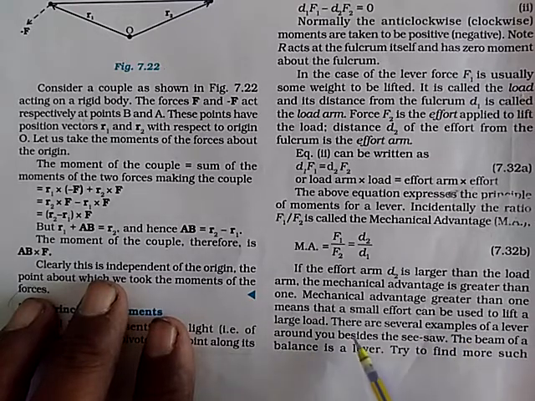There are several examples of a lever around you besides the seesaw.